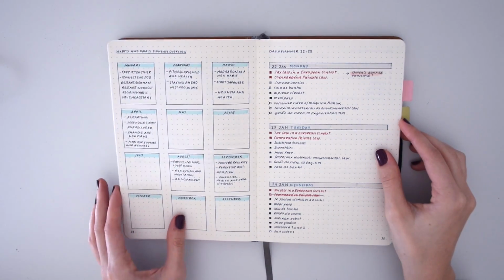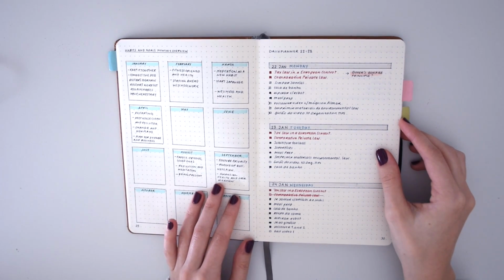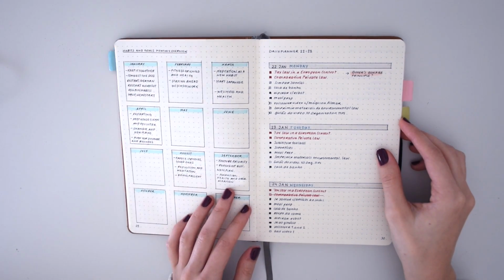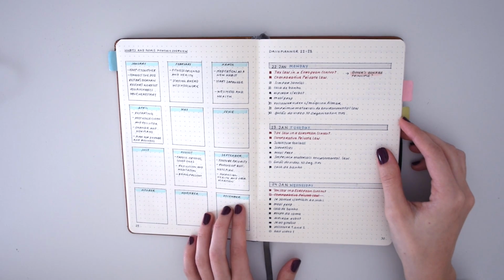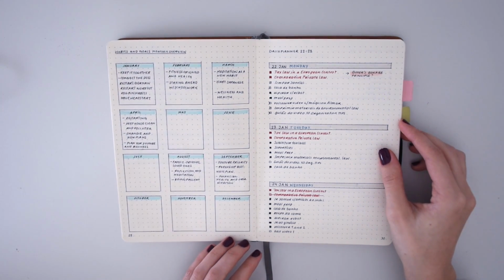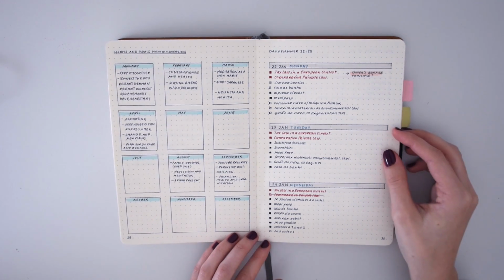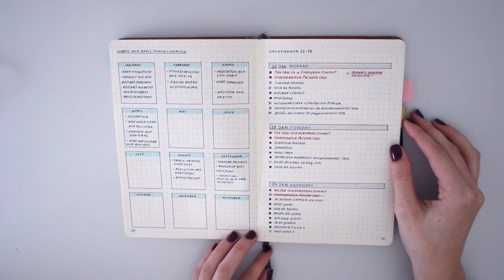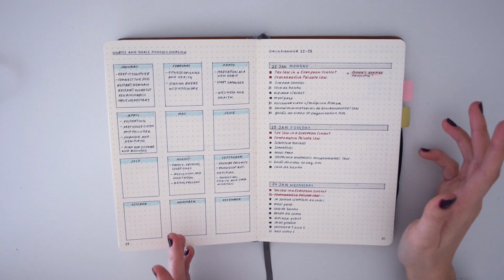And this is a very simple page that I really like, which I've also talked about in my, I think it was my 10 organization tips, which is a habits and goals monthly overview. So I have 12 squares on this page, and each square represents a month of the year, where I have specific priorities for that month that I try to not repeat very often.